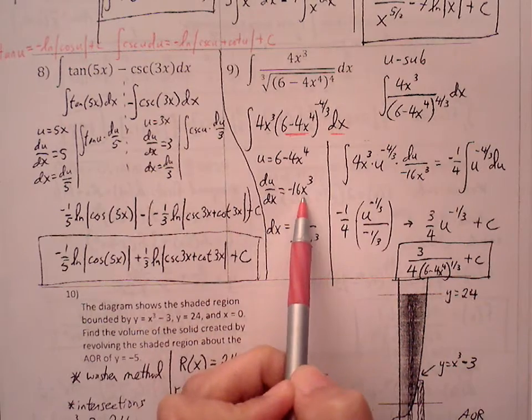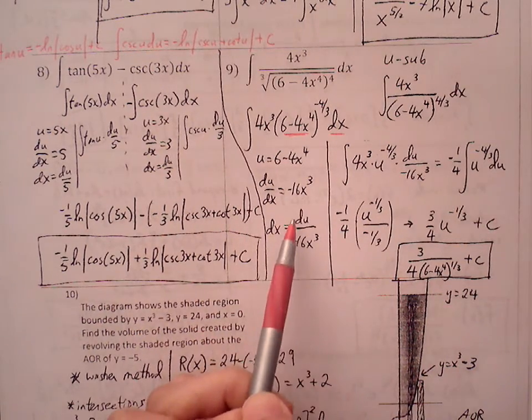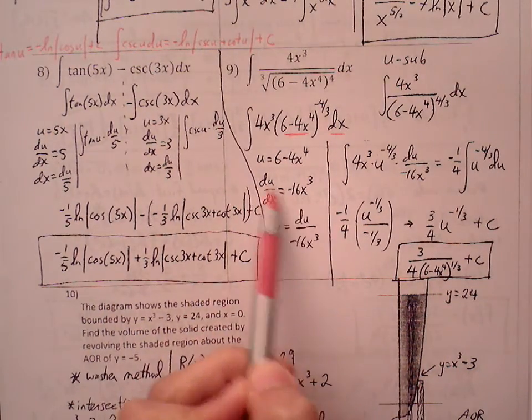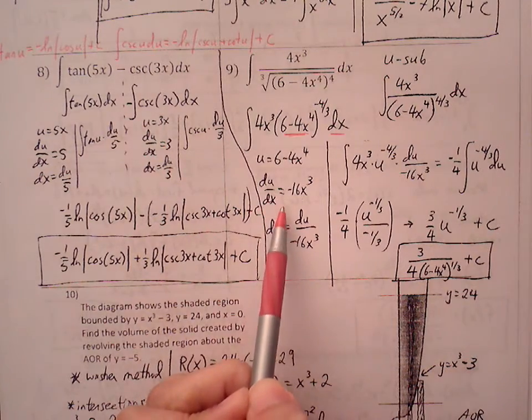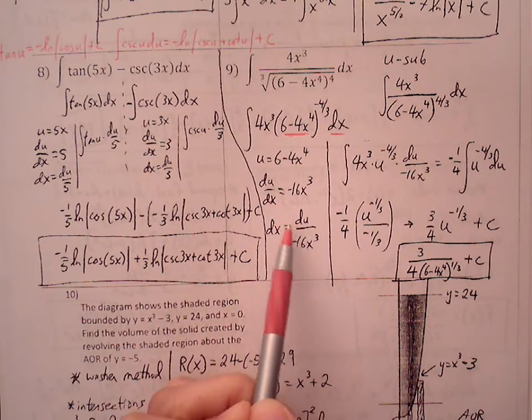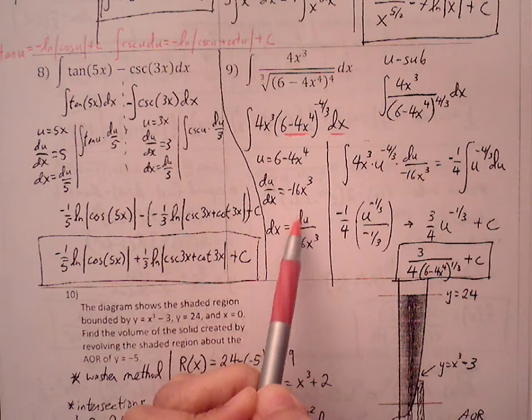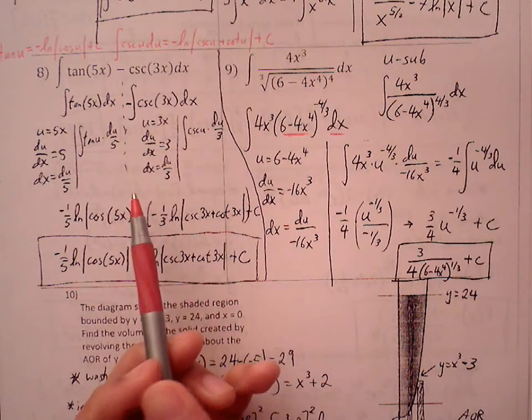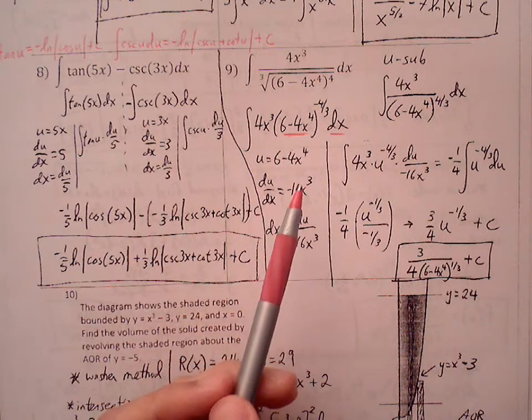We find the derivative, du over dx equals negative 16x cubed. We cross multiply, we get dx times negative 16x cubed equals du. We divide both sides by negative 16x cubed, and we get dx equals du over negative 16x cubed. And then we make our substitutions.